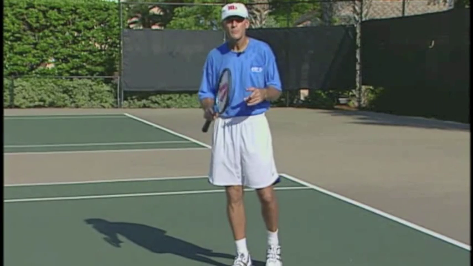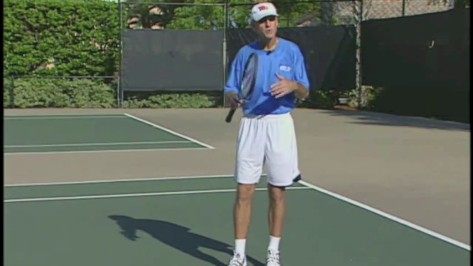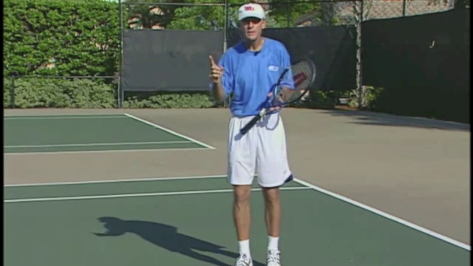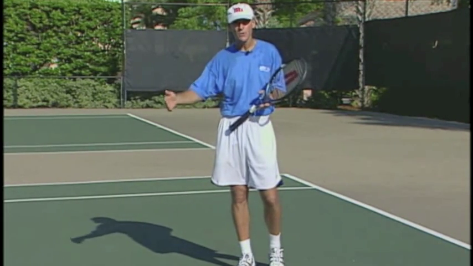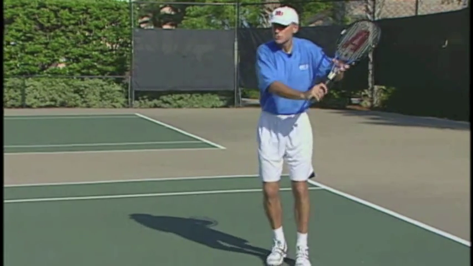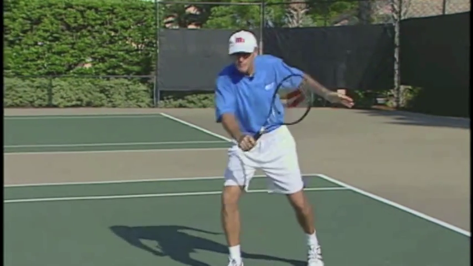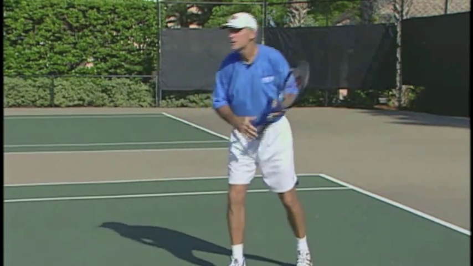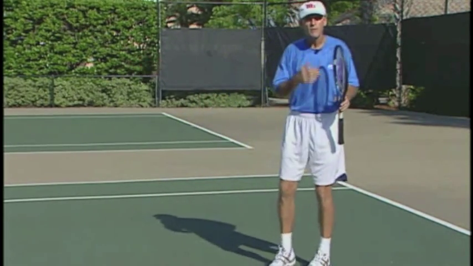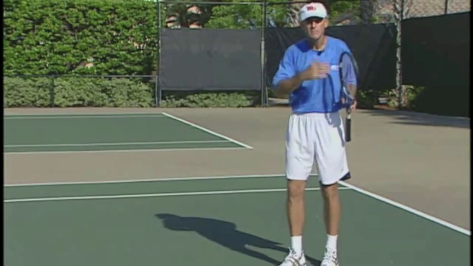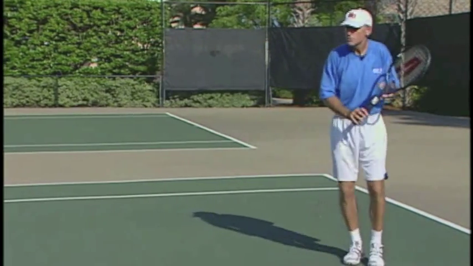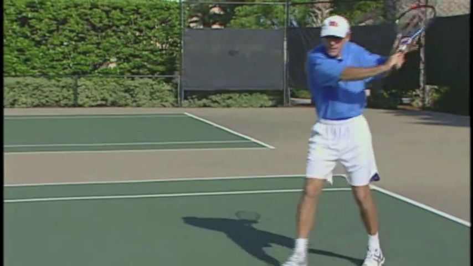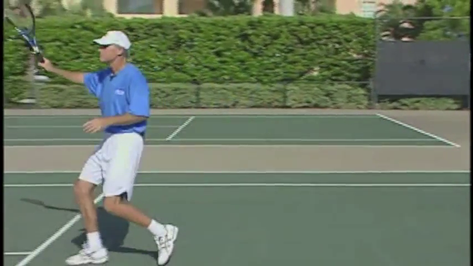If your underspin approach shots are going in the net, it could be one of two things. Number one, you could be stopping when you hit the ball. Remember, if you come up to hit your approach and you stop, the upper body tends to go down, and the racket goes down and you simply drive the ball in the net. Remember, you've got to hit through this shot. You want to keep moving as you hit. So when you come up to hit the approach, you hit it and don't stop, keep moving in.